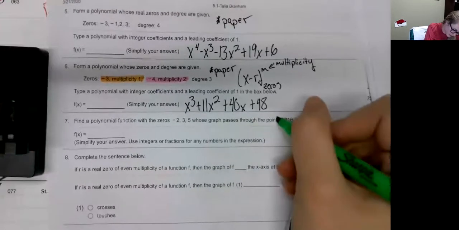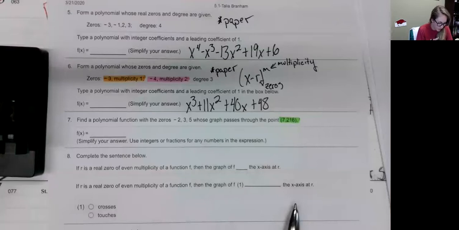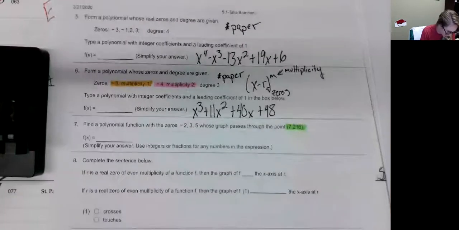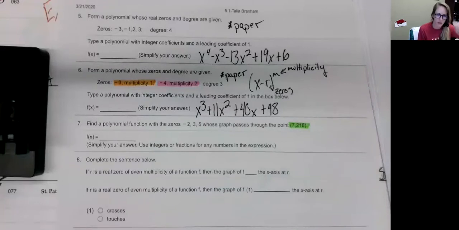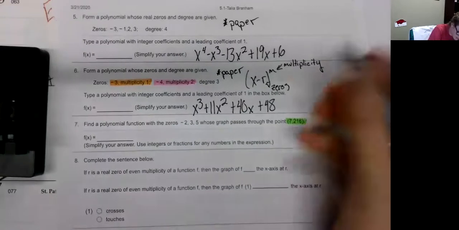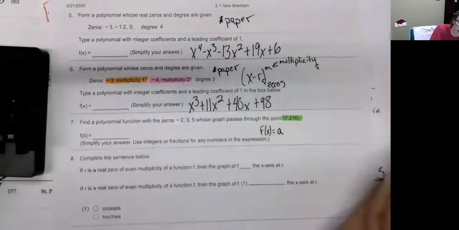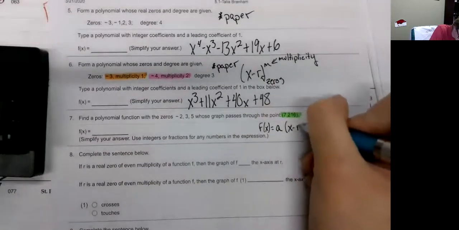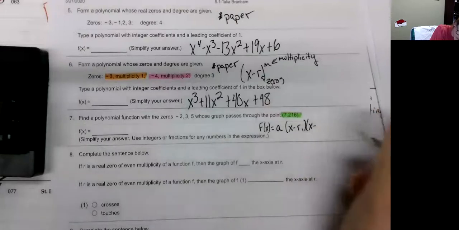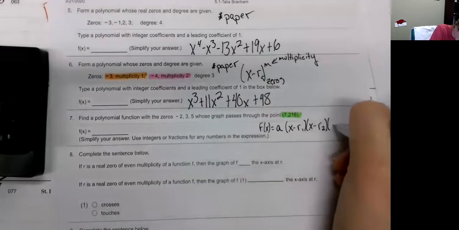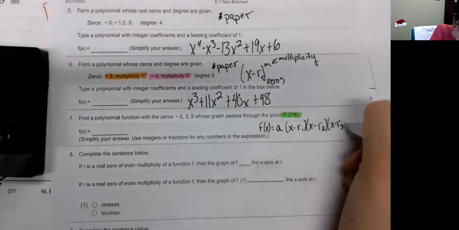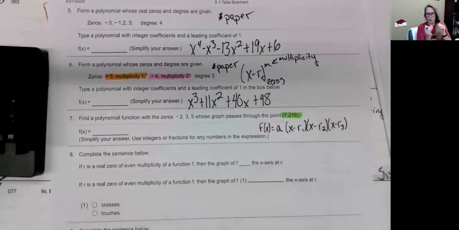Big thing here is this. There's a formula for the ones where we have points. There's this one, and then there's one that has a y-intercept. The next ones are all vocab ones. On this one, there's this formula, f of x equals a, where we're trying to find this a, times x subtract r1. And there can be as many r's as there are zeros, r2. But we only have 3 r's, so we're only going to go to r3.